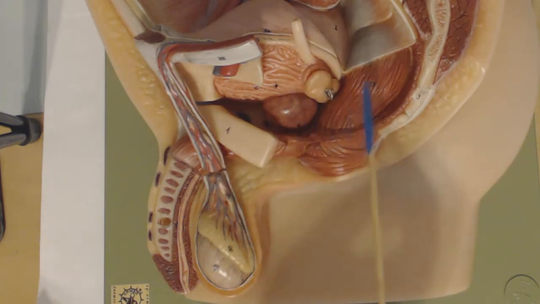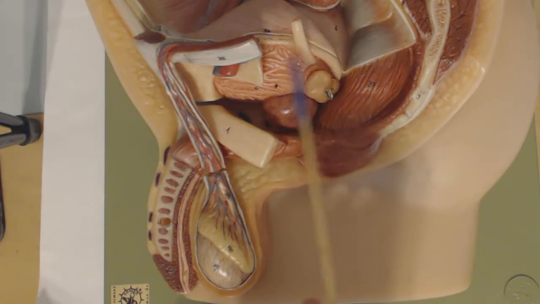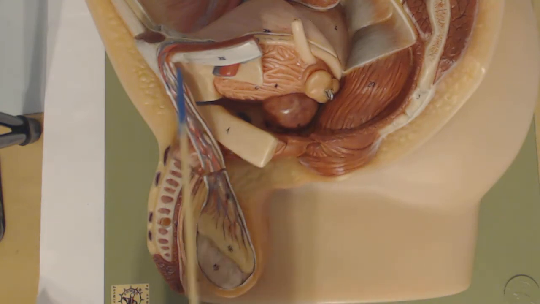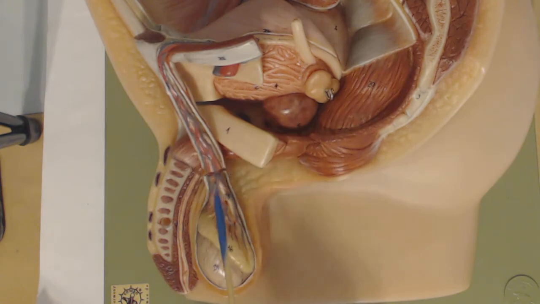When the testis, which starts off as an internal organ, migrates and descends its way out of the body cavity, it takes some of that peritoneum along with it. And so that peritoneum that used to be inside the body cavity and now comes outside the body cavity gets renamed as a serous membrane called vaginal tunic or tunica vaginalis.